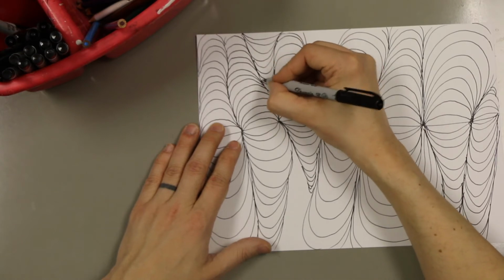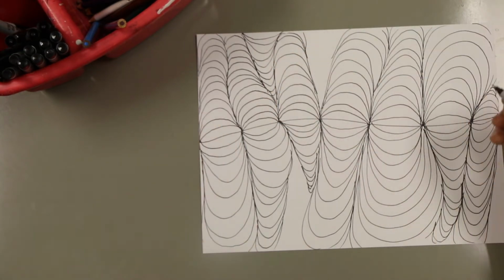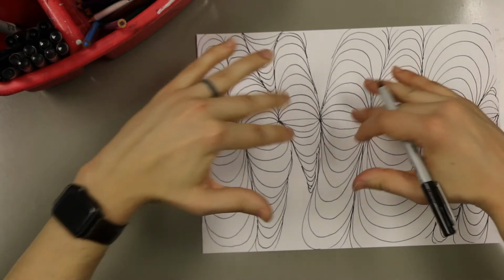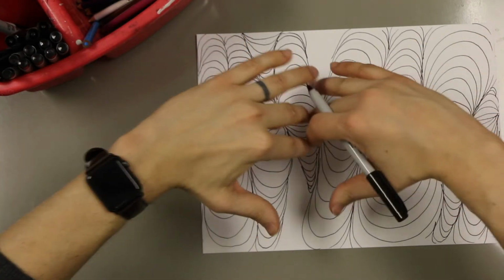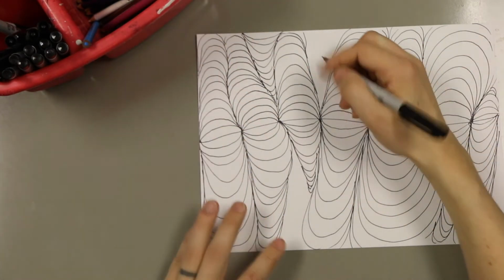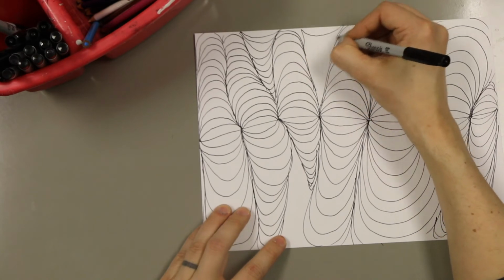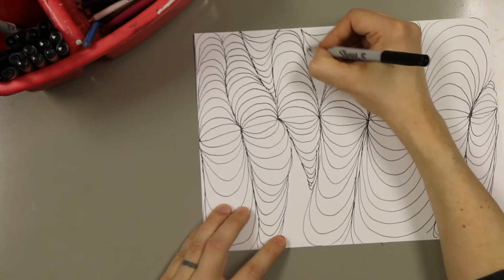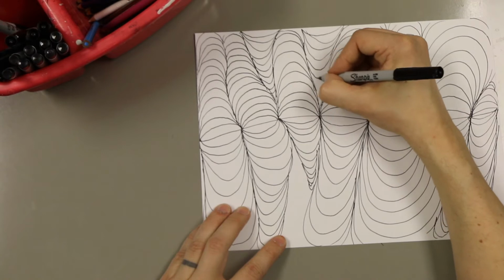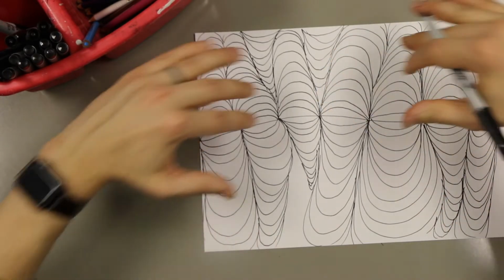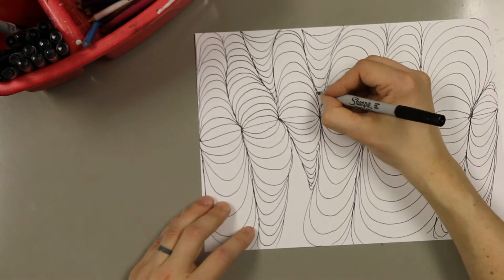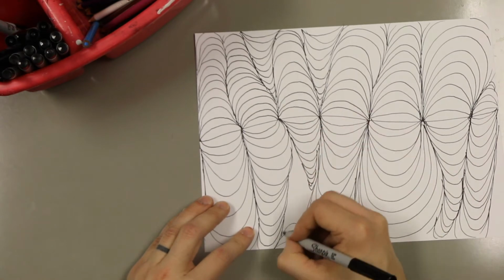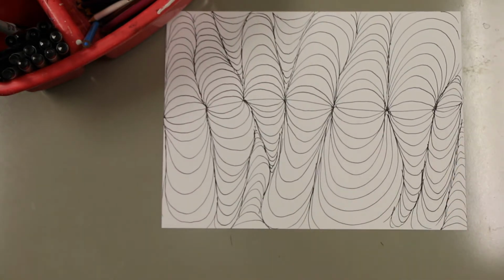Now right away, even before I've colored this, I think it already looks really impressive. These contour lines kind of make it look like these 3D shapes are going in, like a bunch of canyons maybe. And once I add some value to it and make it look like there's shadows, it's going to look really impressive.